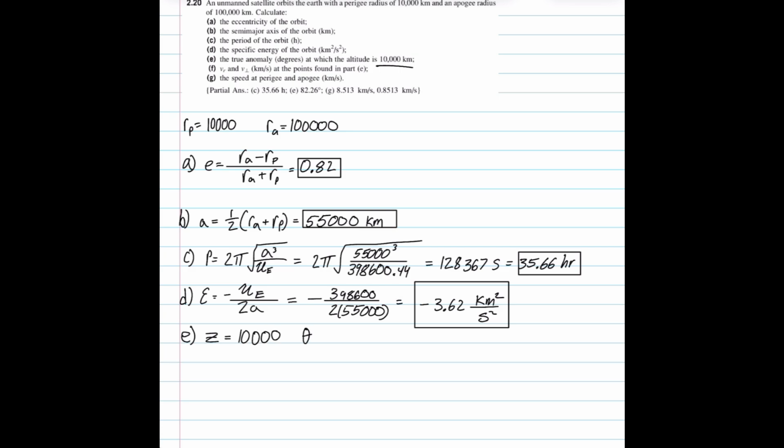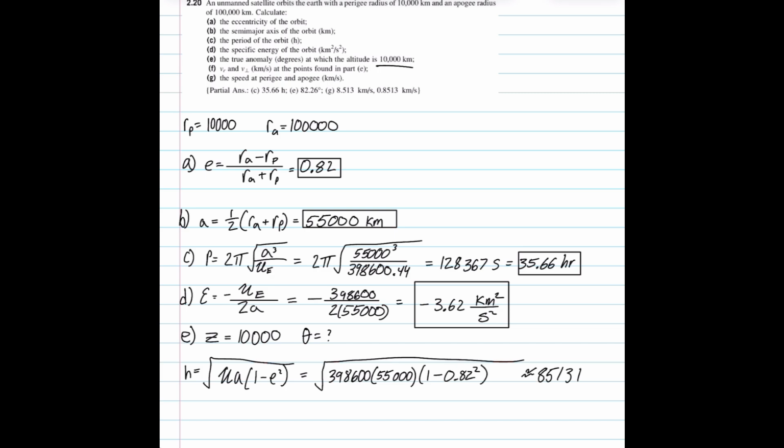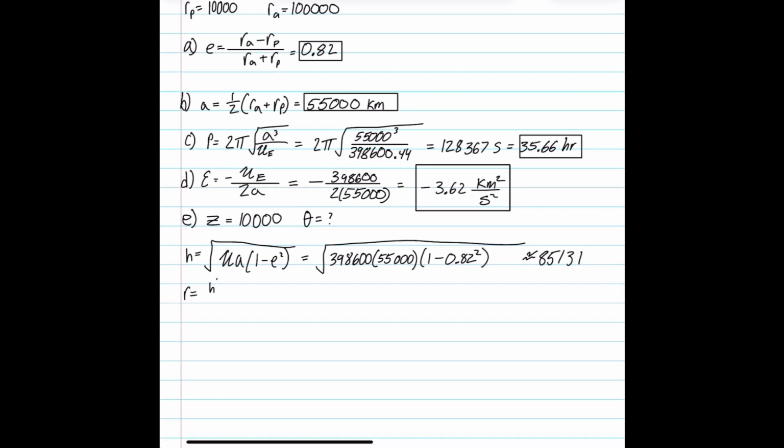And now we're trying to find the true anomaly at this altitude. So we can use this equation to find an intermediate value so that we can later find true anomaly. Okay, now we found the angular momentum, and we know that the conic equation involves the angular momentum. We found E, and we found H, so now we rearrange it for theta, and we solve.